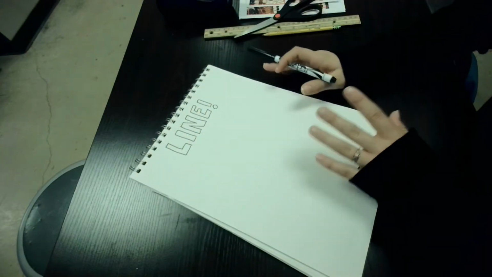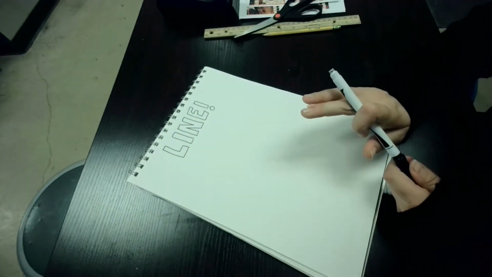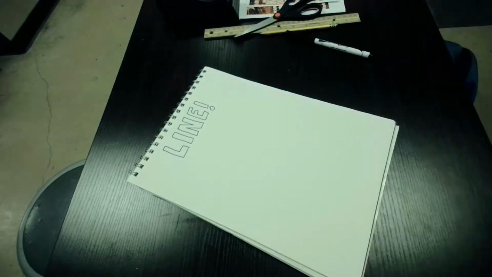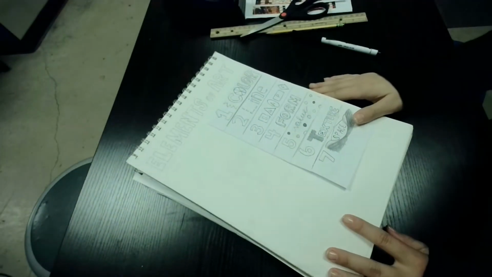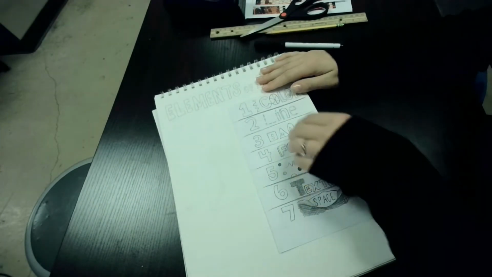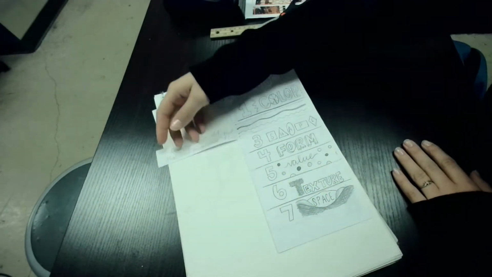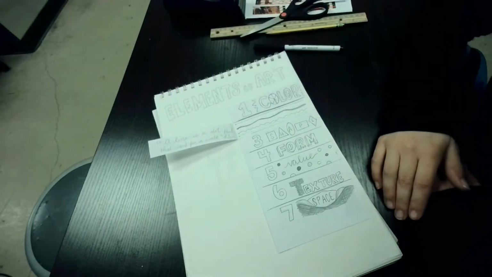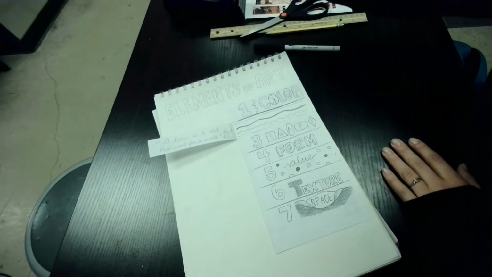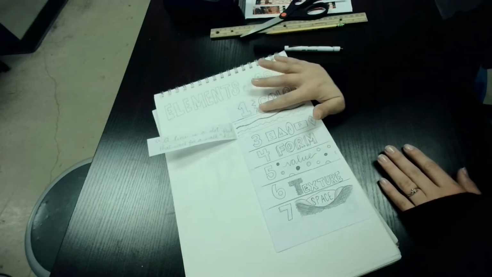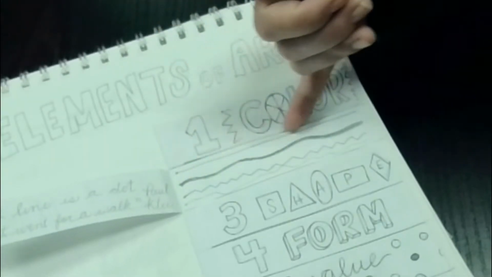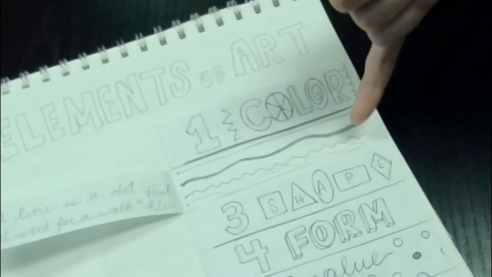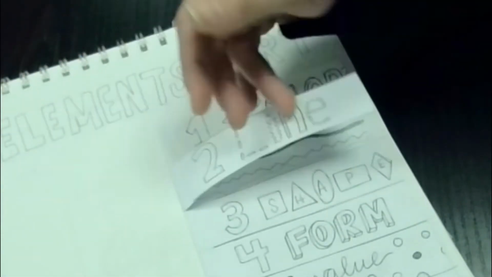Okay. So first, let's talk about what in the world is a line. Let's look at our foldable. Let's get that out real quick. A line is a dot that went for a walk. And that is the quote by the famous Paul Klee. Alright, and we have different kinds of lines, right? We have thin lines, thick lines, wavy lines, zigzag, and lazy lines, and other kinds of lines, right?